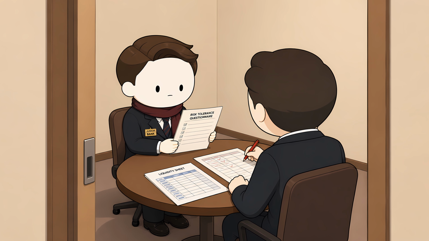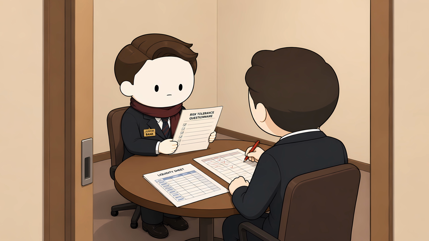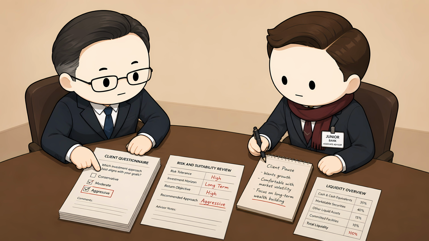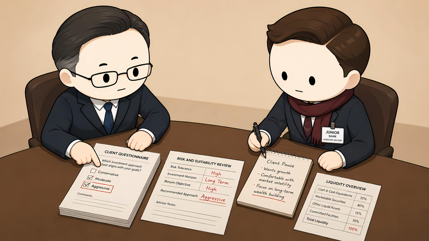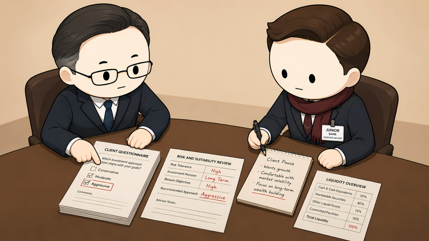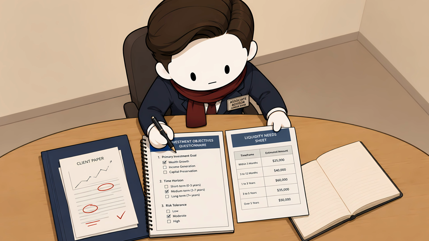In the side room, you hold the risk tolerance questionnaire while the senior advisor reviews the answers. The senior advisor points to the aggressive option while you underline the client pause. You compare the investment objectives questionnaire with the liquidity needs sheet.